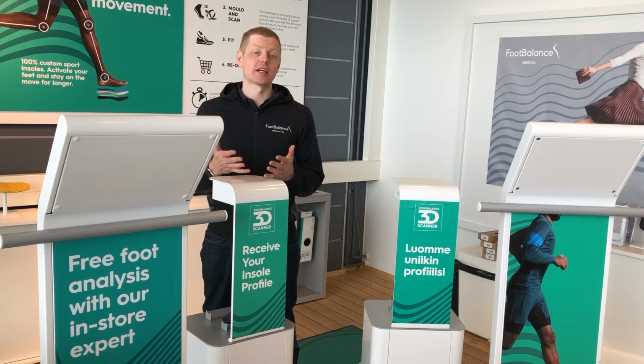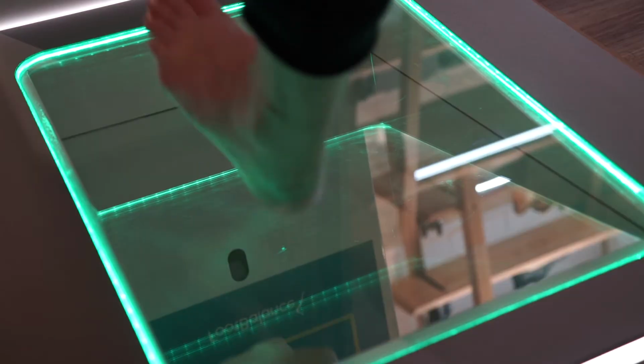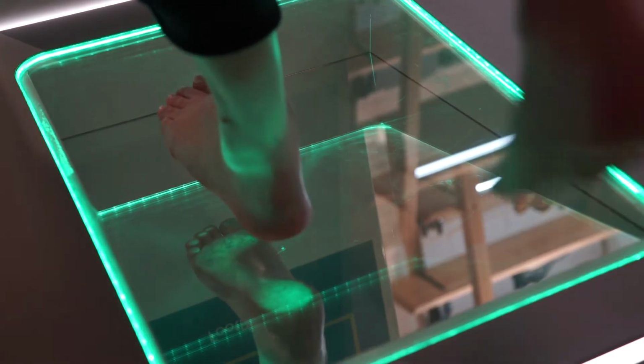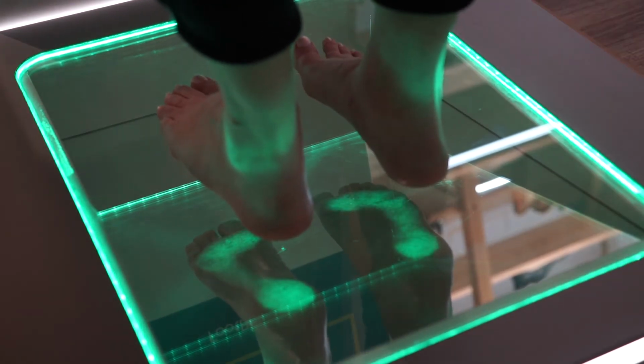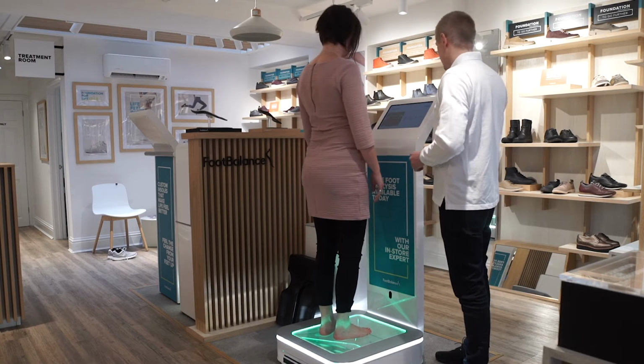In the beginning of the analysis, we asked the customer to step into the podoscope without shoes and socks and roll up their pants so that we can see their feet and ankles. We then explained that we start the analysis by checking their arch type.